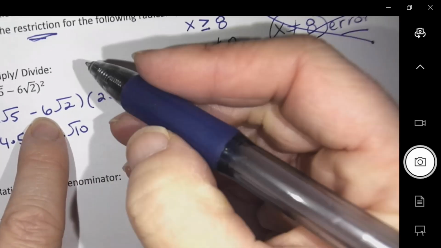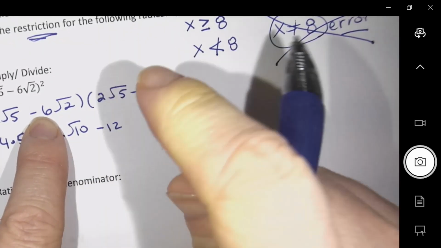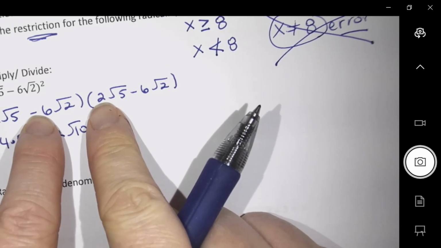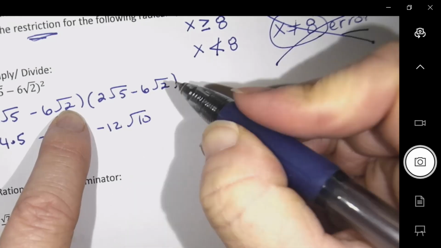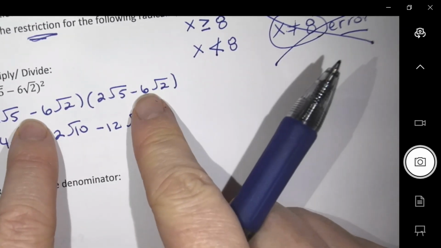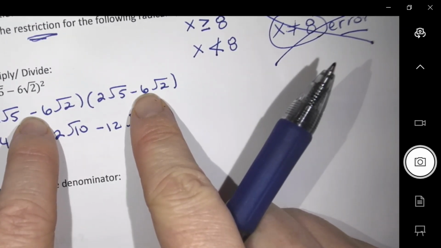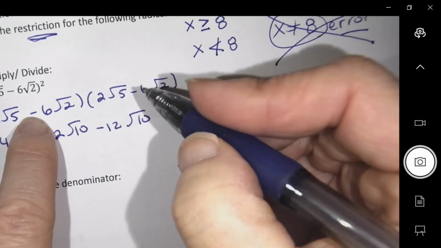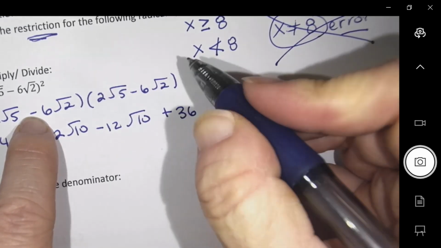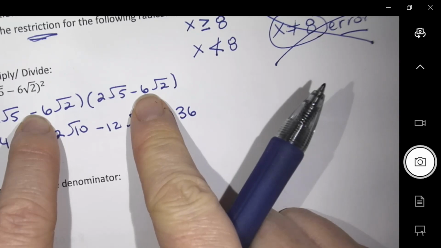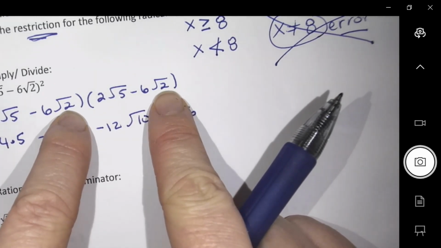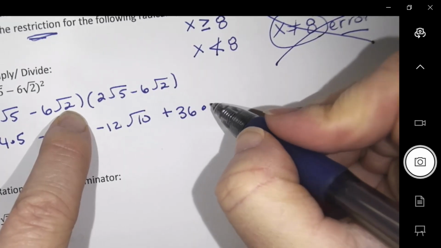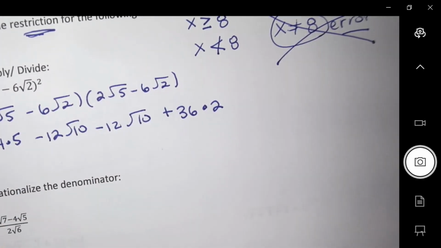Insides, in the front of those is a minus 12 again, and then a root 2 and a root 5, root 10. Last, we have a negative 6 times negative 6, so it's positive 36. The square root of 4 is just a 2, that's the perfect square.